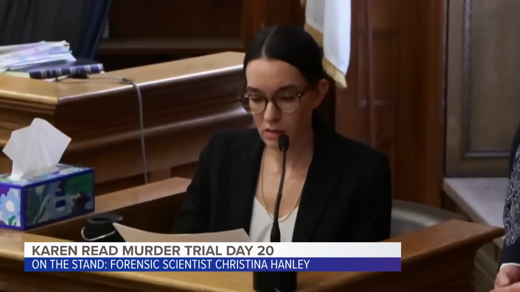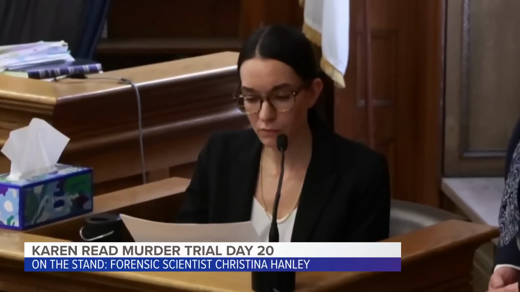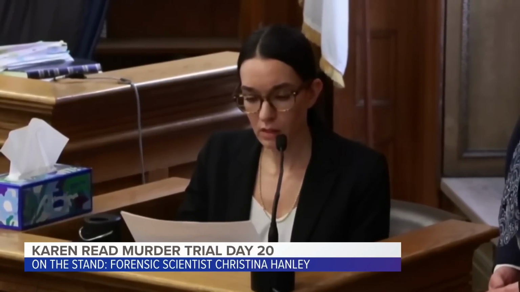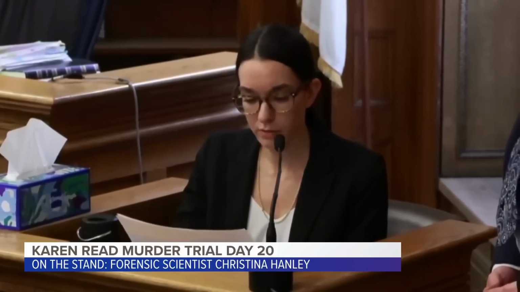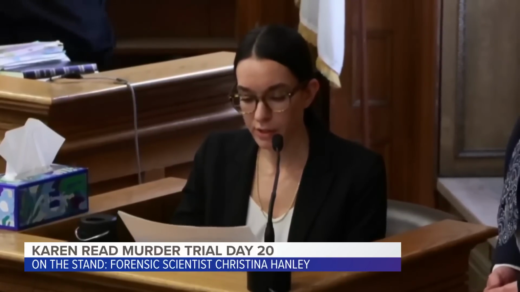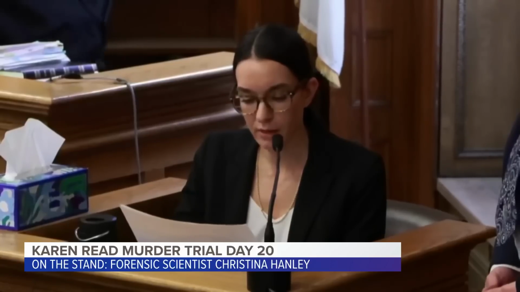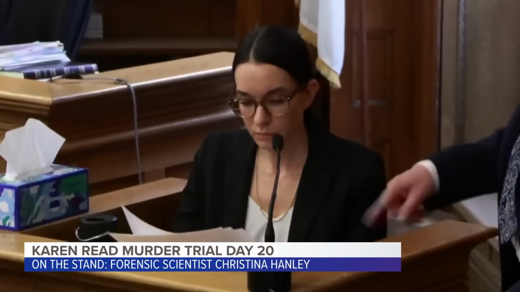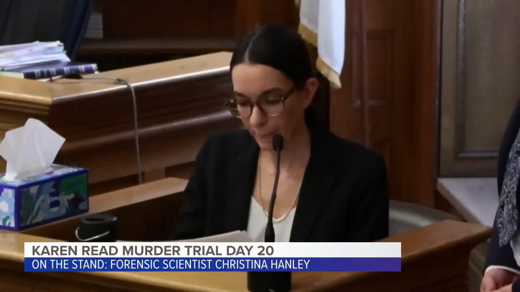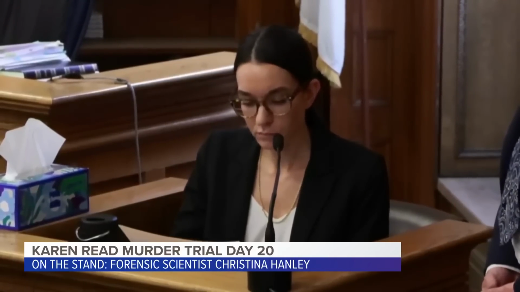And starting with the first page of those 3 pages, what do you recognize that? It is the FTIR comparison data for the clear plastic from item 3-1 and the clear plastic from item 7-18.18. And if I could direct your attention to the second page, what do you recognize that?